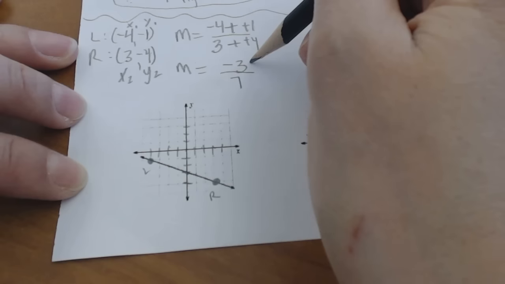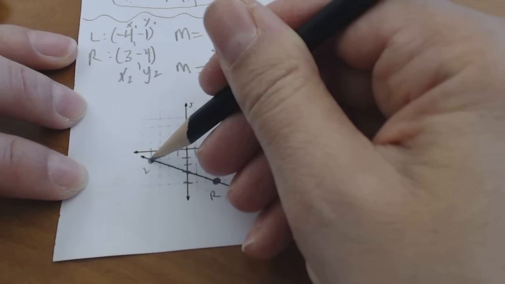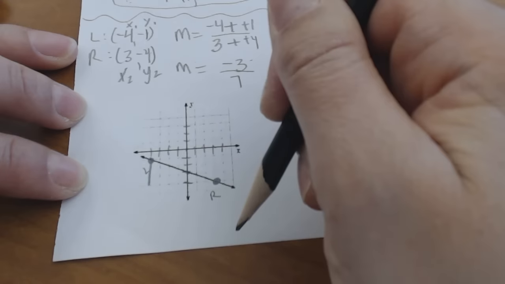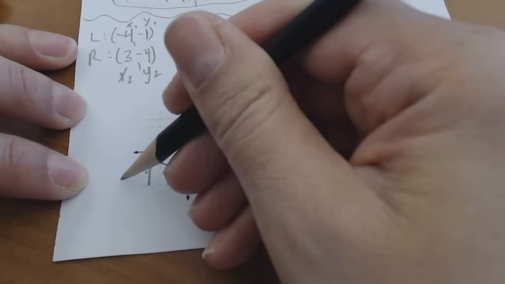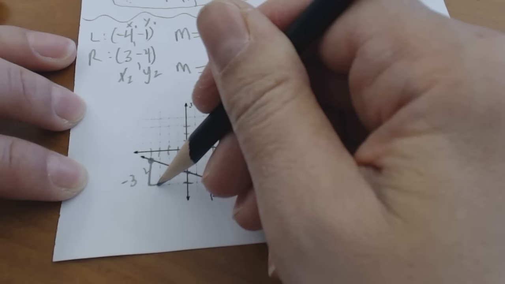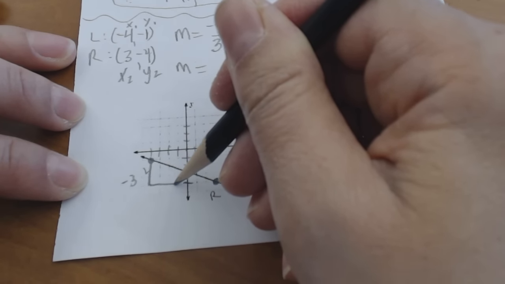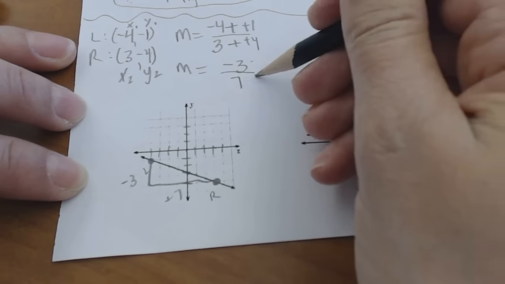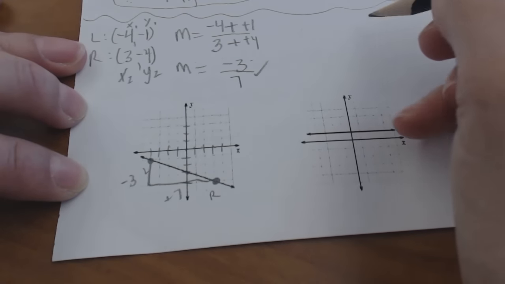That's reduced, so let's check it. Let's go to our left point. Let's see how many we have to count down to get to our right one. 1, 2, and 3. Good job, because see how it's lining up. So we did go down 3, and we should be going over 7. Let's check. Over to the right. 1, 2, 3, 4, 5, 6, and 7. We did do plus 7, so our slope checks out.